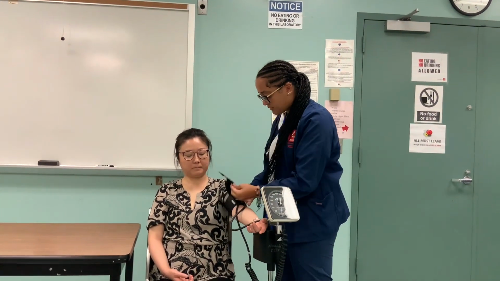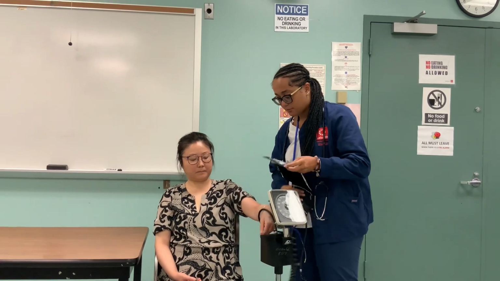And then once you're done, you would take off the cuff to relieve the pressure that they just felt. You would thank your patient, and you would wash your hands upon exiting the room, and you would always clean the blood pressure machine. So you would wipe down the blood pressure cuff and everything that was touching the patient.